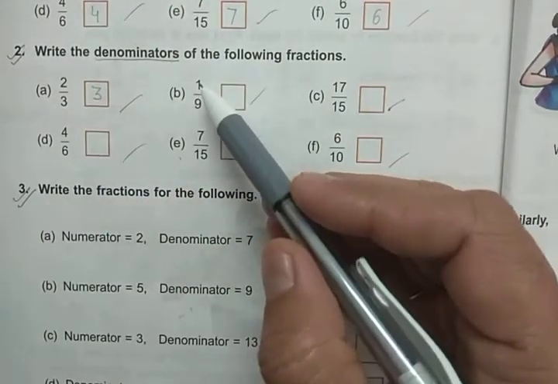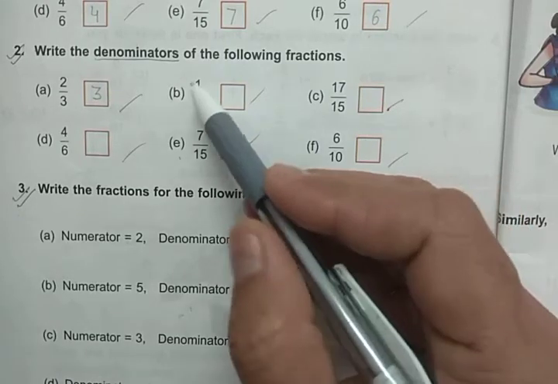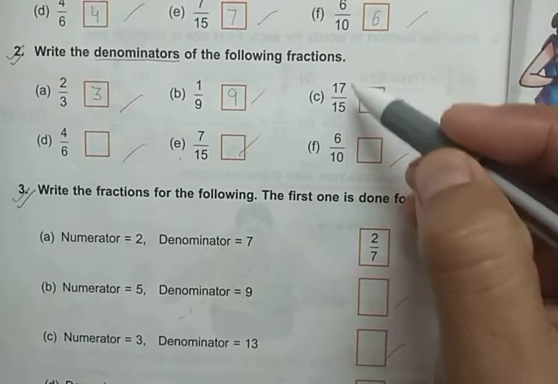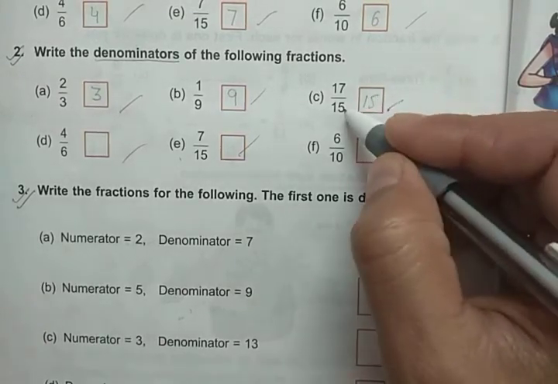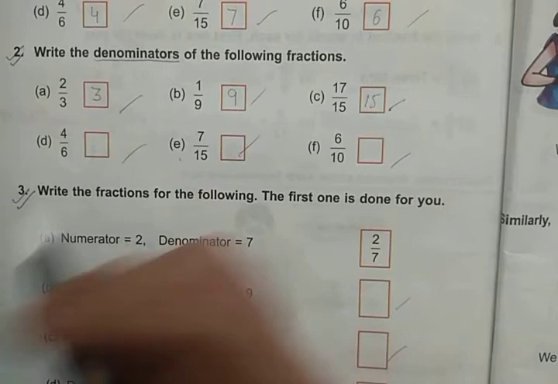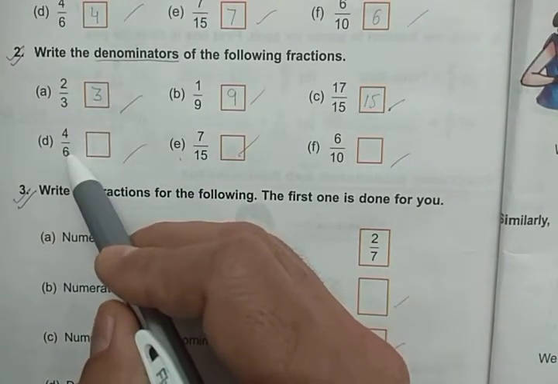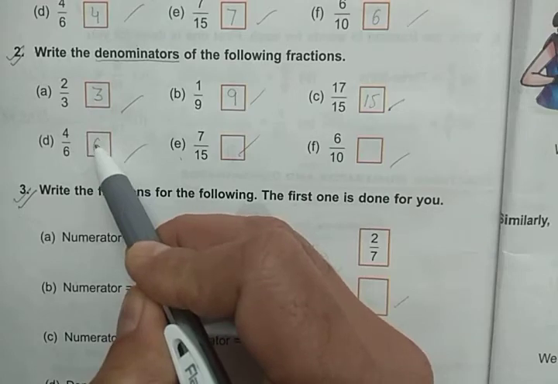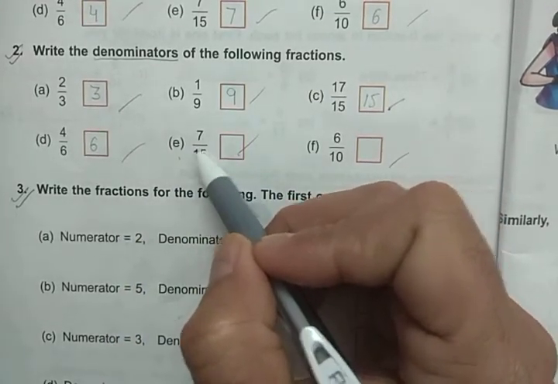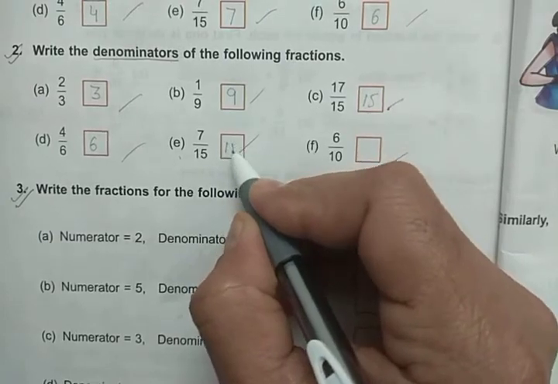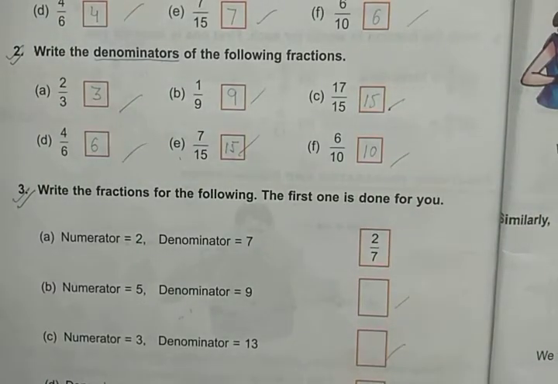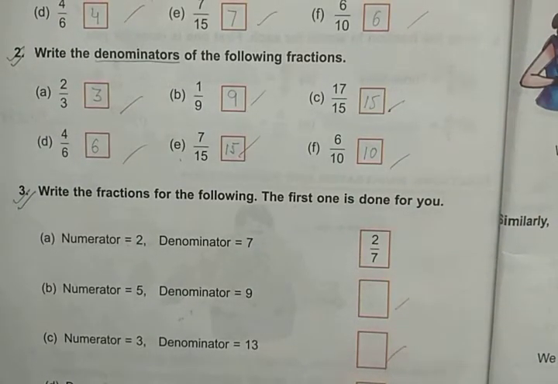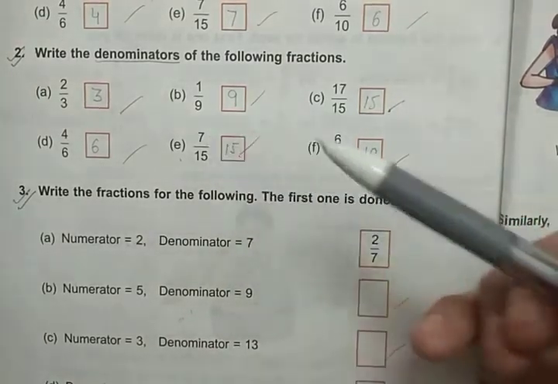So write only denominator. 1 upon 9. So the denominator is 9. 17 upon 15. So what is denominator here? 15. Because जो lower number होता है वो हमारा denominator होता है. 4 upon 6. So lower number 6. This is denominator. 7 upon 15. Again 15 is the denominator, lower number. 6 upon 10. 10 is the denominator. So very easy. Upper number is numerator, lower is denominator.